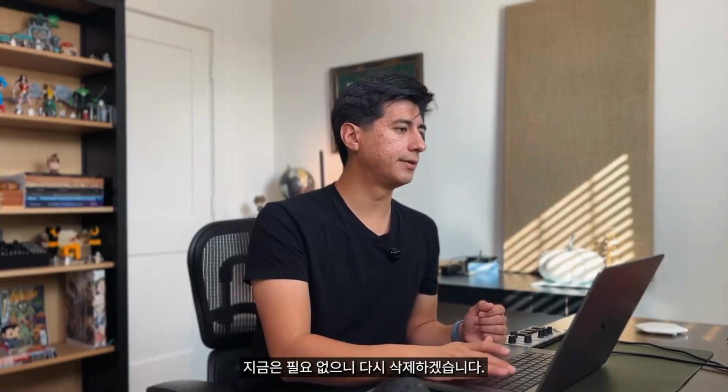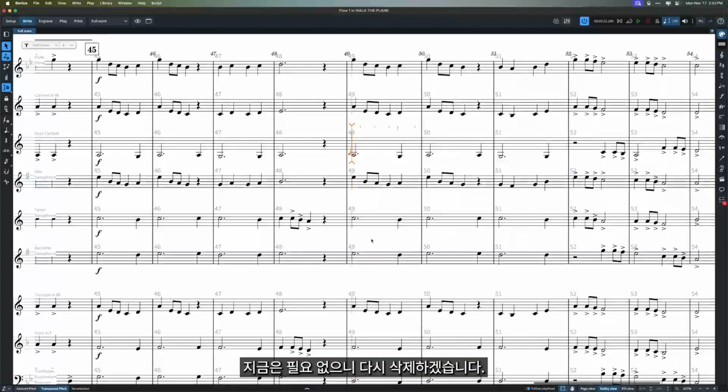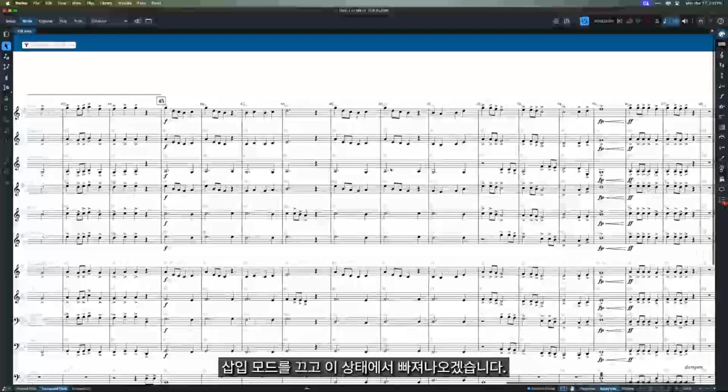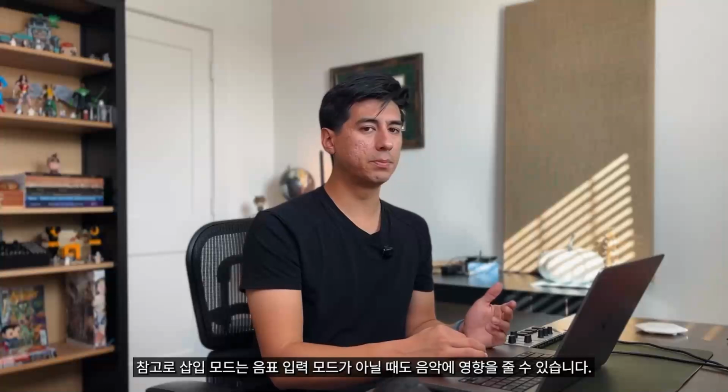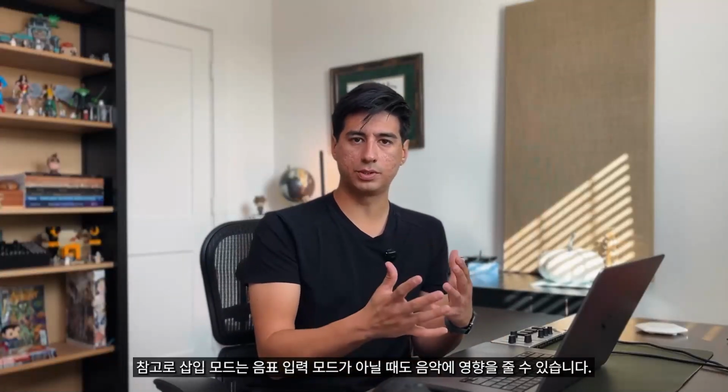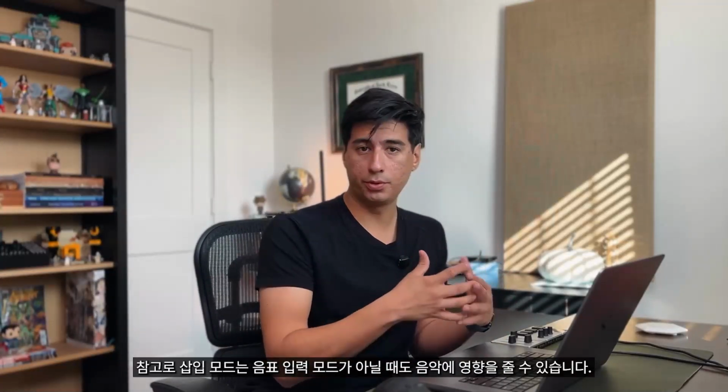I'll delete that again because again, I don't need it. And I'll turn off insert mode and just get out of this motion. Now, do keep in mind that insert mode can affect your music whether you're in note input mode or not.